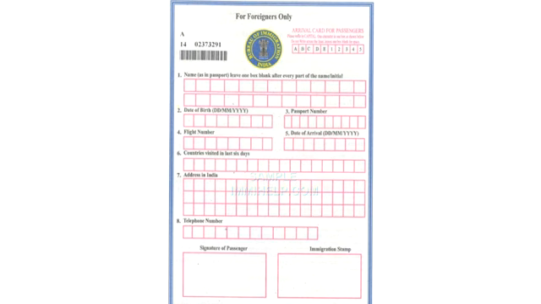So if you are traveling to India on a non-Indian passport, you are considered a foreigner, and then this card is handed over to you. In my flight itself I was handed over this card. Let me show you how to fill this form. This is a pretty simple form.